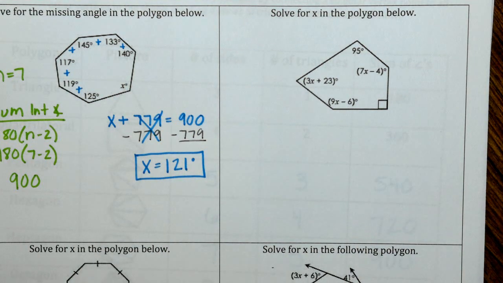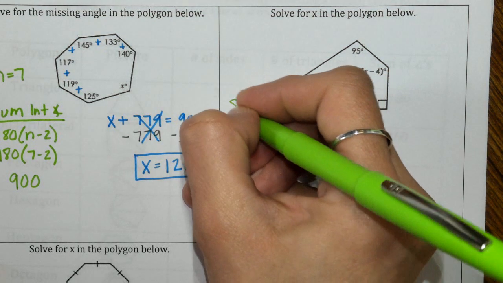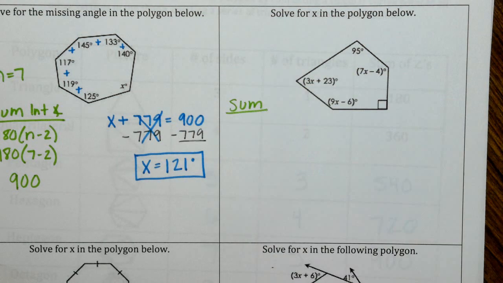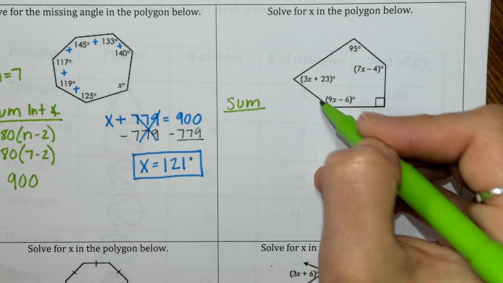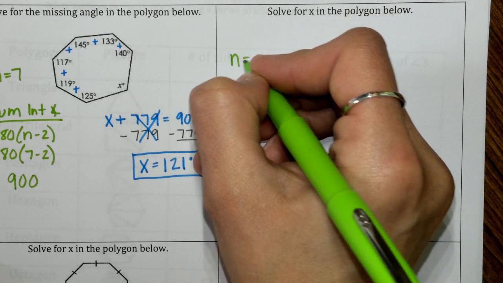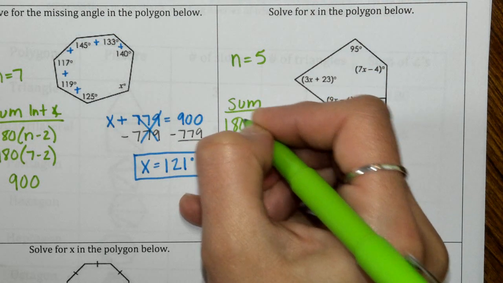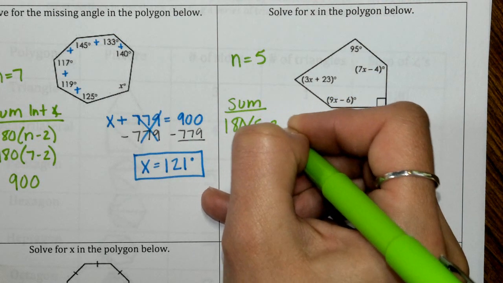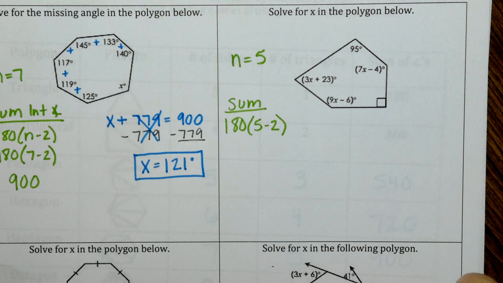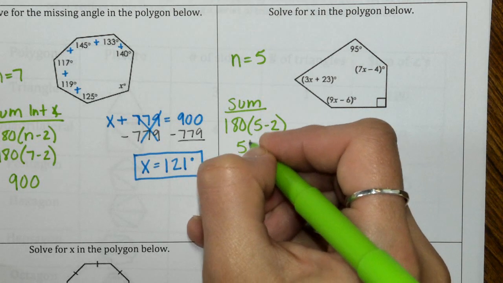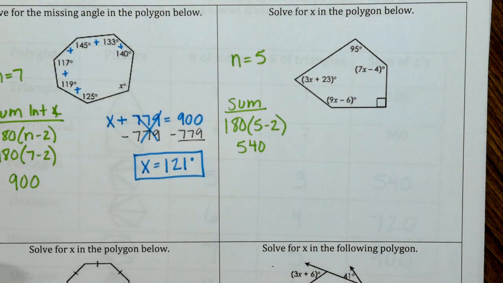So the first thing we need to do is find the sum, so we can set it equal to it. The sum, we have 1, 2, 3, 4, 5 sides. So n is 5. We have 180 times n minus 2, so 5 minus 2. We will find this will be 540 degrees. So we need to add all of these together and set it equal to 540.